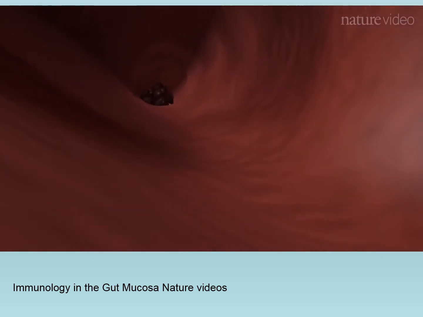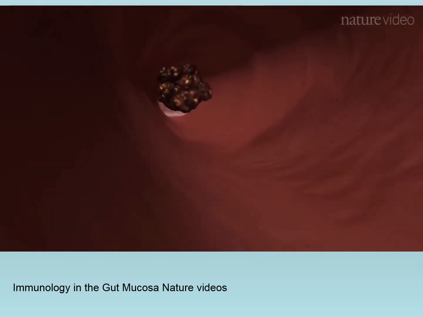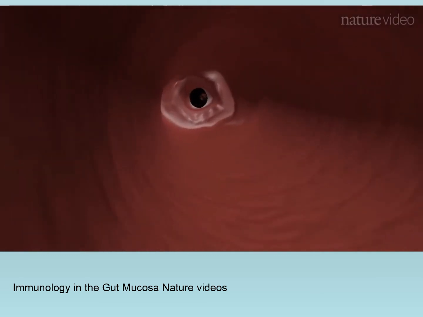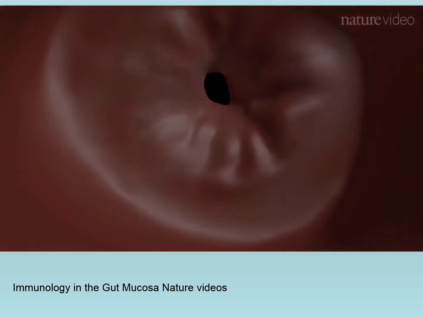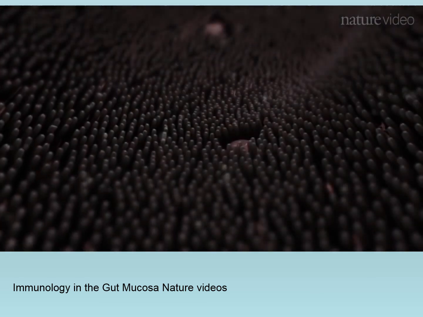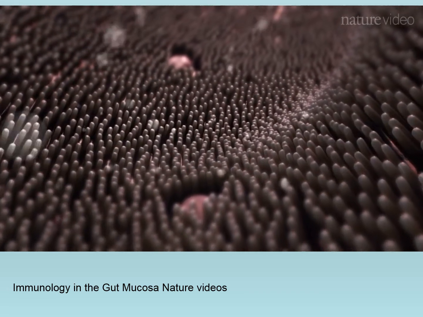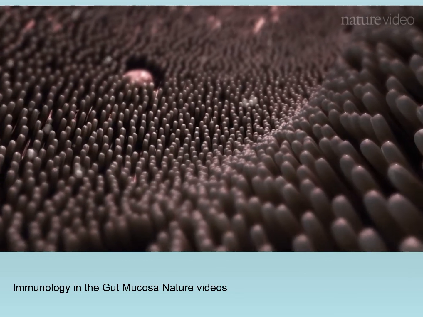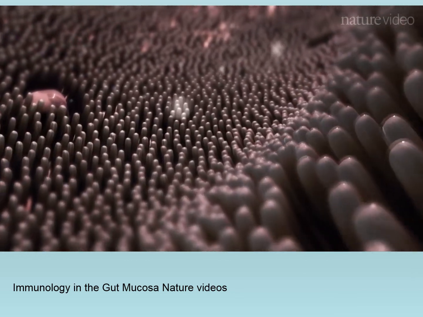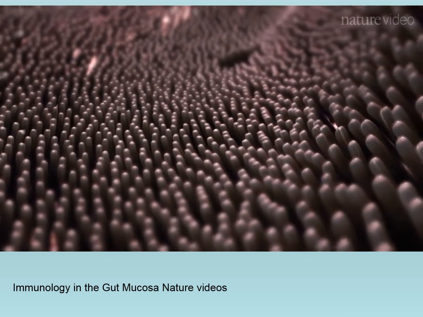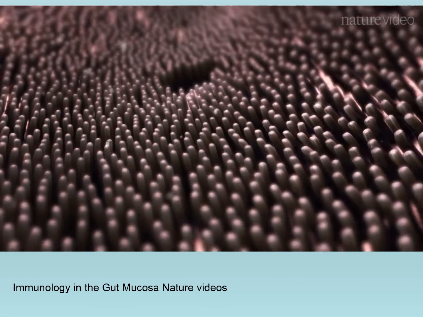Most microbes are destroyed by the harsh acidic environment in the stomach, but a hardy few make it through to the intestine. The intestinal surface is covered with finger-like protrusions called villi, whose primary function is the absorption of nutrients. However, these structures and the underlying tissues also host the body's largest population of immune cells.